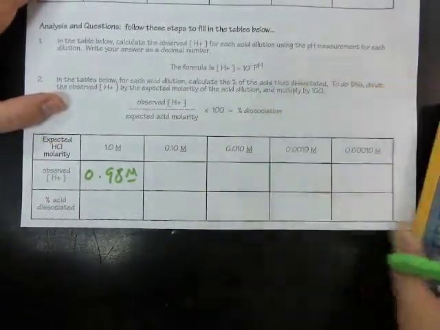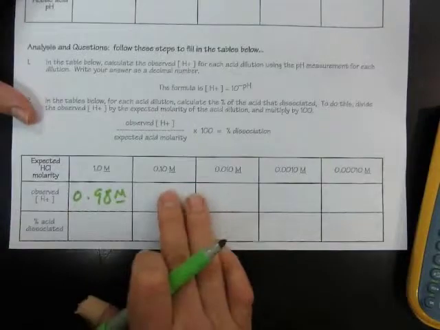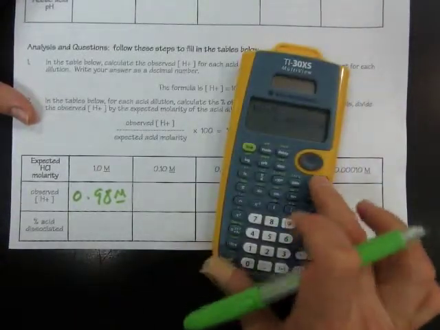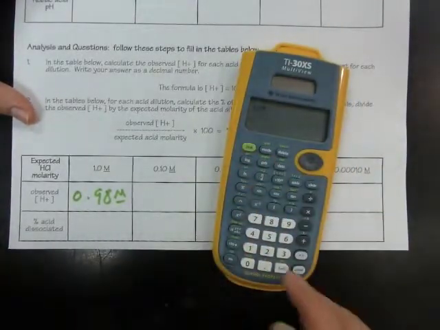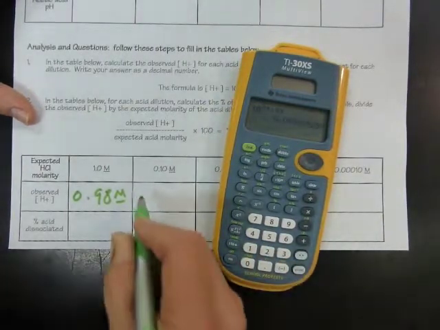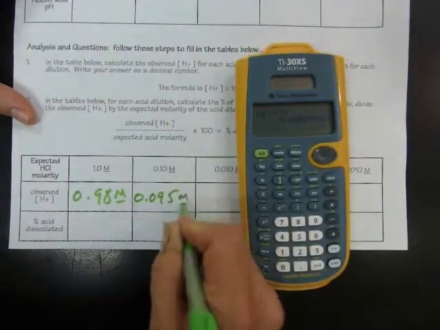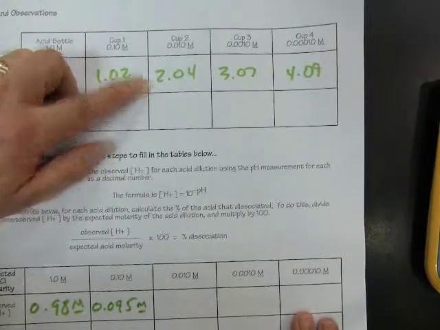And then the next one, the pH was 1.02. So here I'll do the same calculation. I'll say 10 to the negative 1.02. And that will be 0.095 moles per liter.